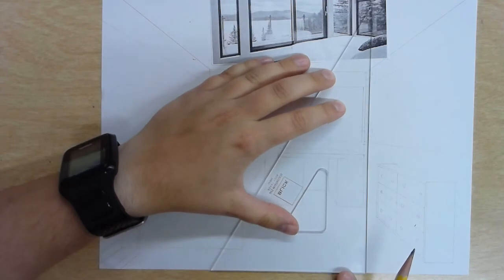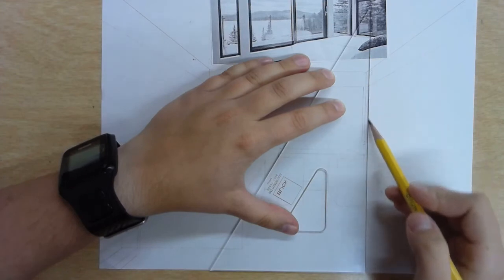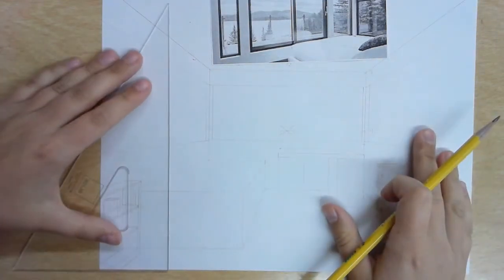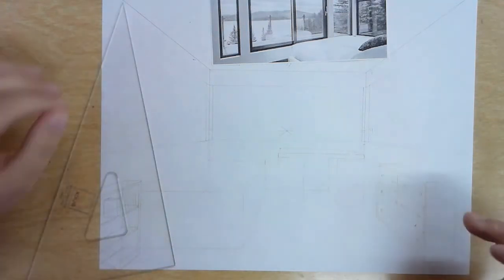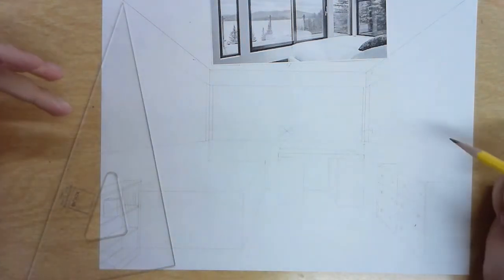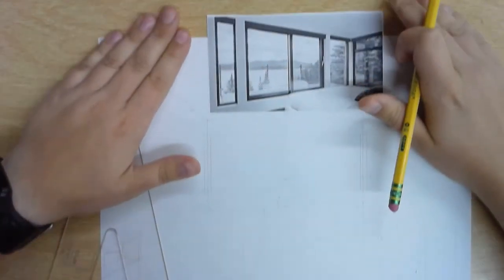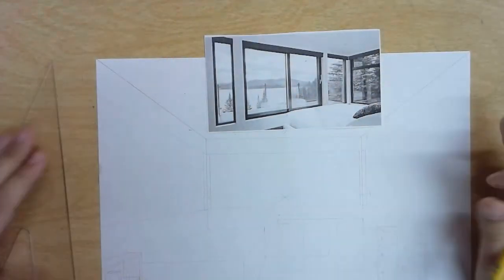Once again, lining up on the edge of my paper, making sure I'm getting a nice vertical line, and then drawing my line right here. Okay, so essentially what I'm doing is breaking it up so that my windows are not all touching each other. There's a little bit of a space in between, as we see in this picture right here. Let's slide this down a little bit because we care more about the top of my drawing than the bottom.